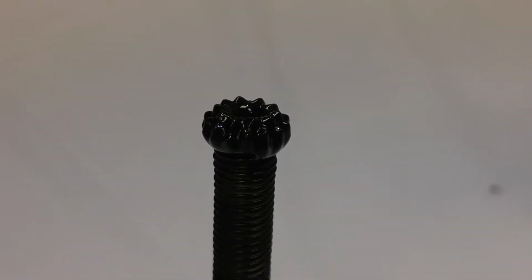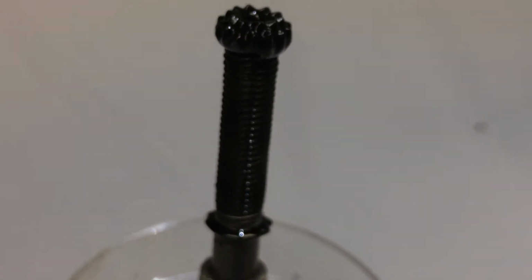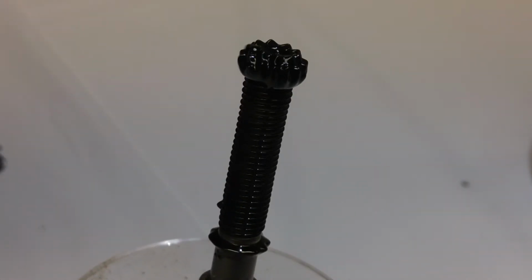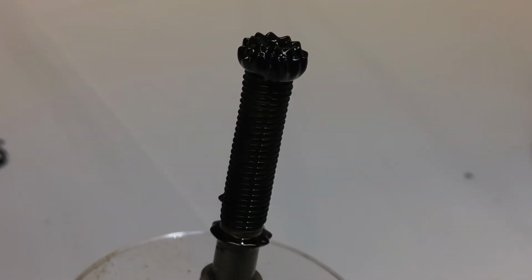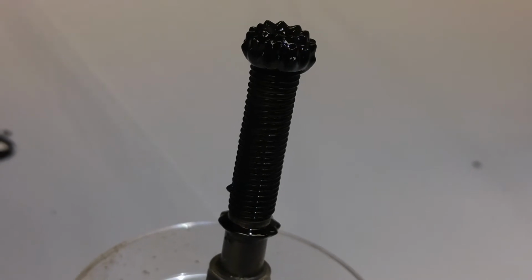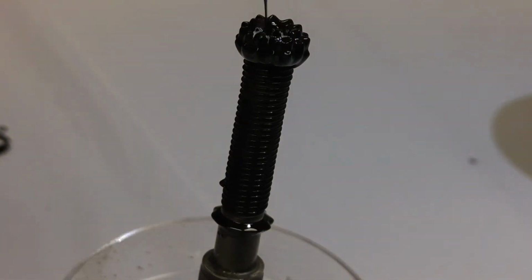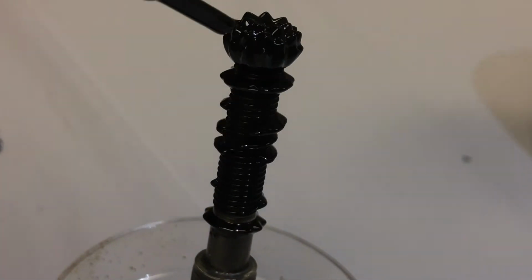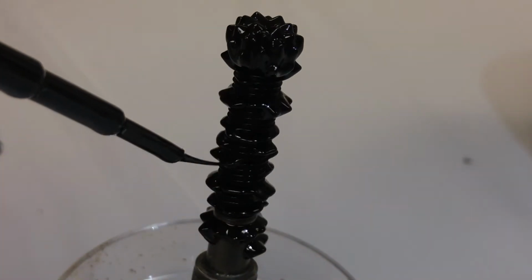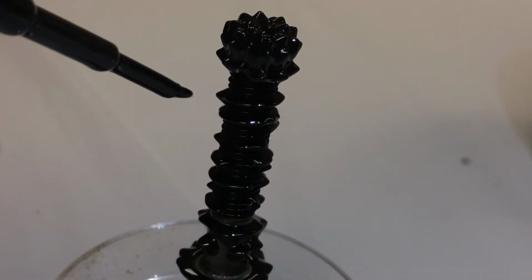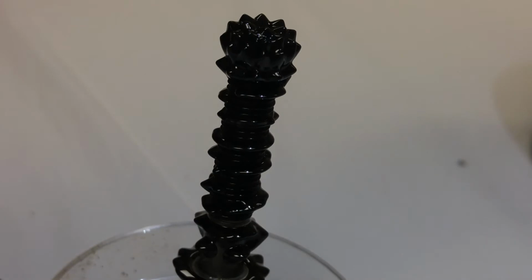Now since we have a screw in there, we're going to try to see the magnetic field. Should I put it in right now? Yeah, go ahead. Oh, that's so cool. Look at that.